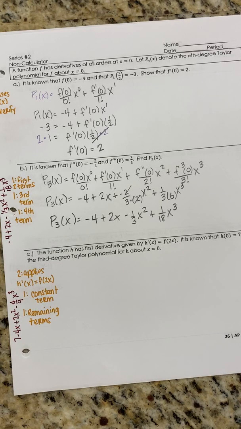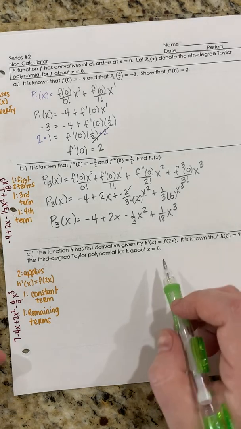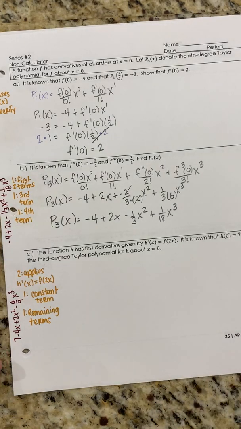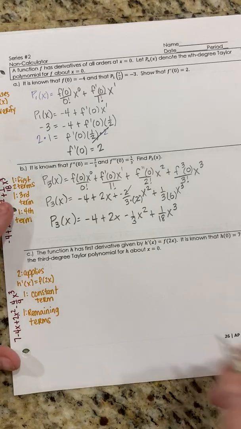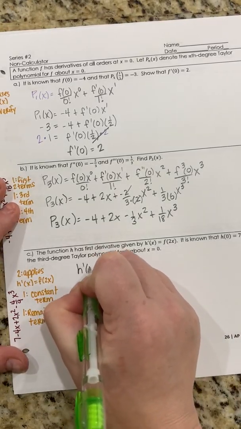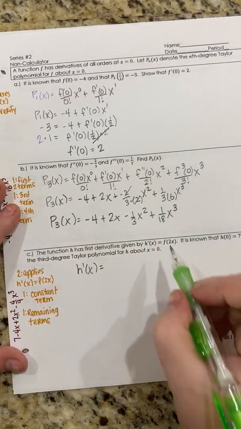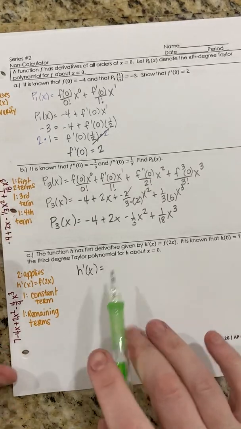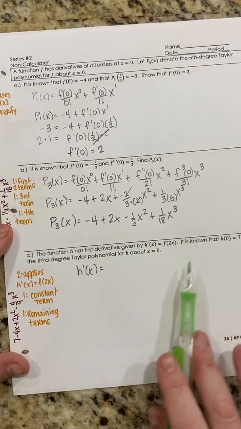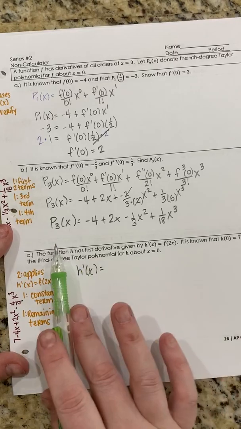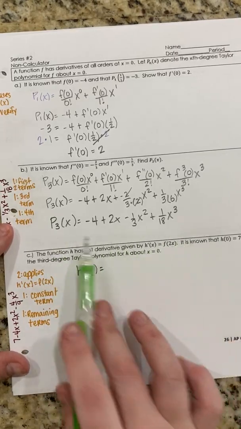f of 2x, and it is known that h of 0 equals 7. Find the third degree Taylor polynomial for h about x equals 0. So h prime of x is equal to f of 2x. So everywhere up here I have an x, I'm plugging in a 2x because this is the same as f of x.